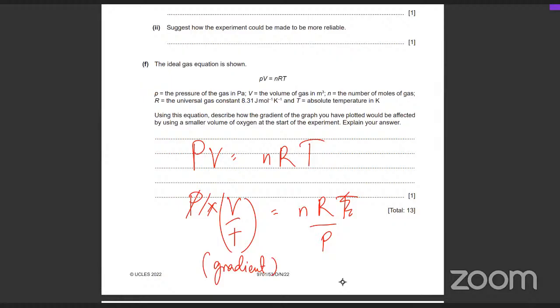Now tell me, if you had used a smaller volume of oxygen, how would the gradient be affected? I've rearranged it, okay? V over T, that's the gradient of the graph. Your graph is volume plotted versus temperature, right? So if you had used a smaller volume in the whole apparatus, how would this gradient be affected?